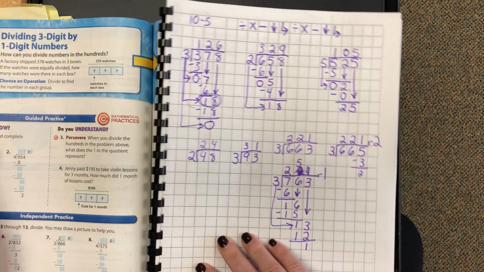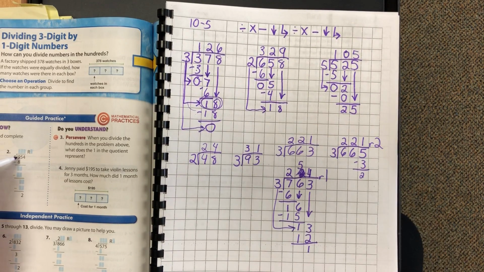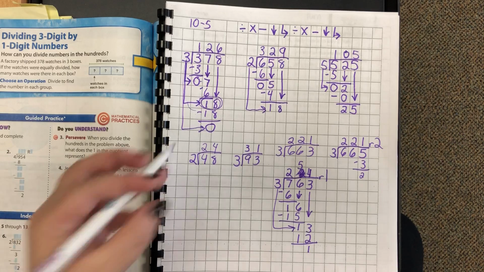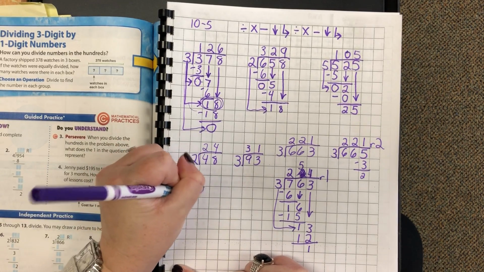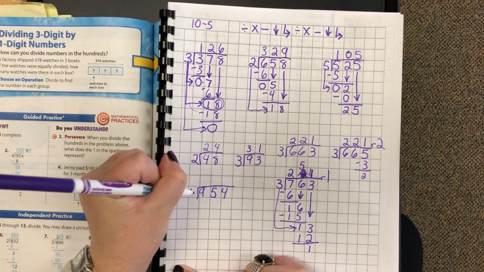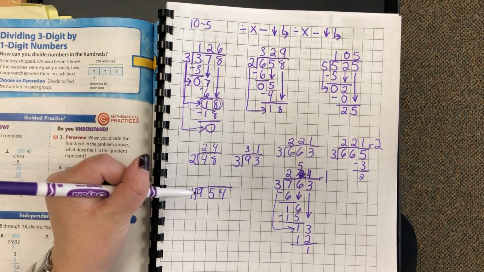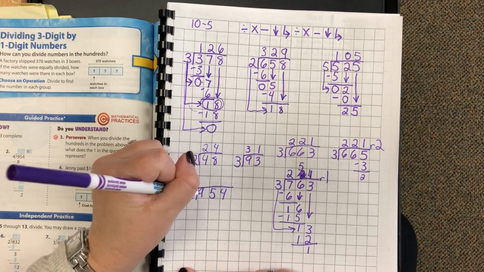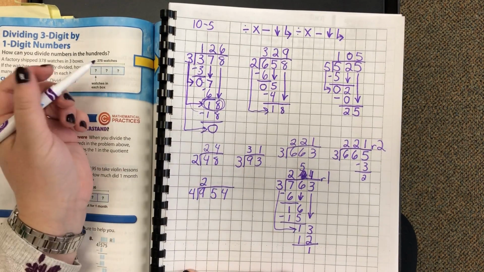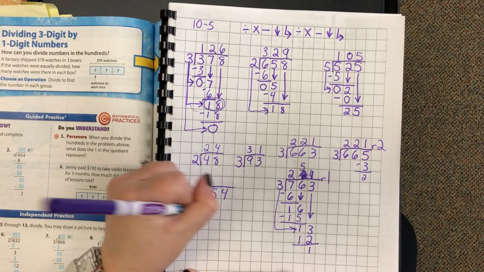Alrighty? So let's do 658. Oh, we already did that. Let's do 954 divided by 4. Okay, tell me what to do. 4 goes into 9 twice because 2 times 4 is 8, and 9 minus 8 is 1.